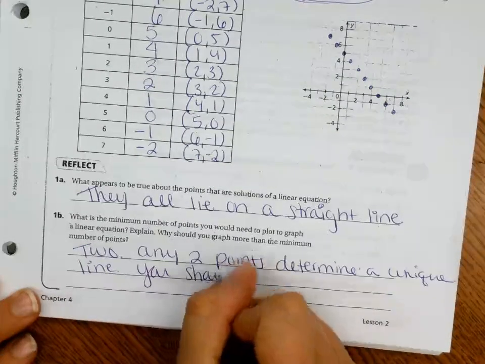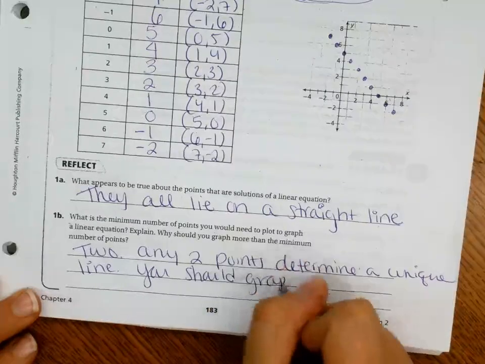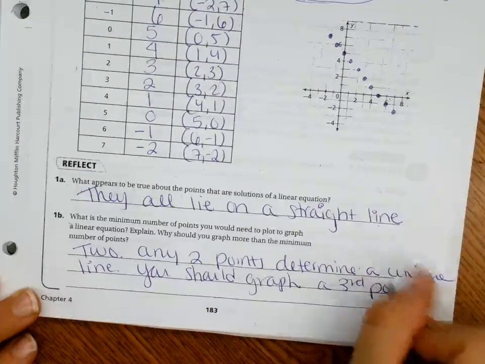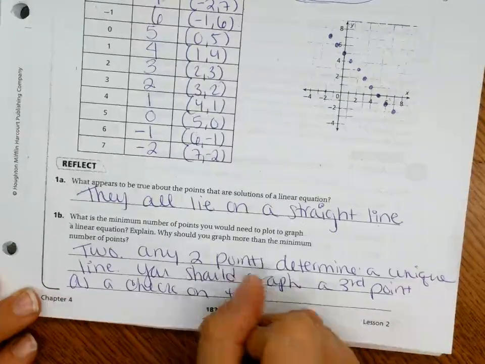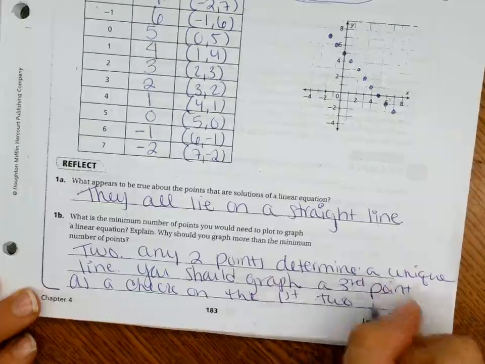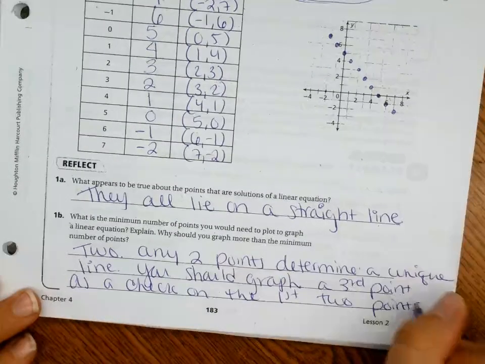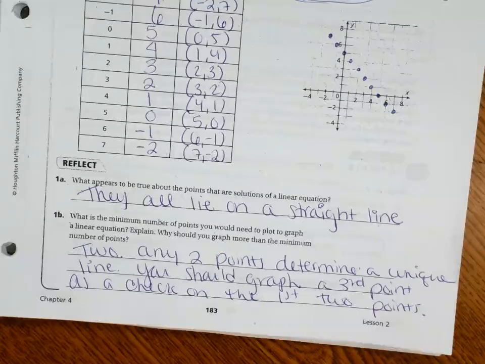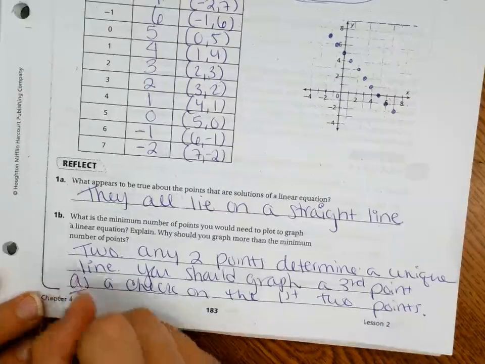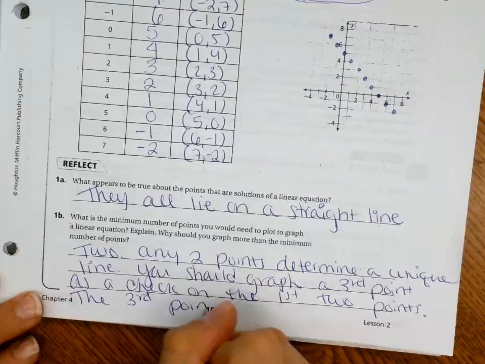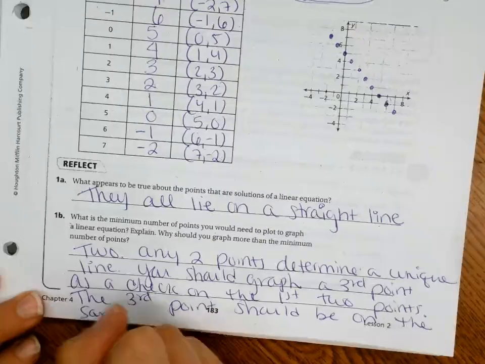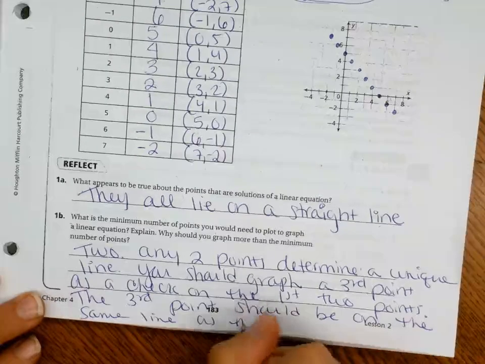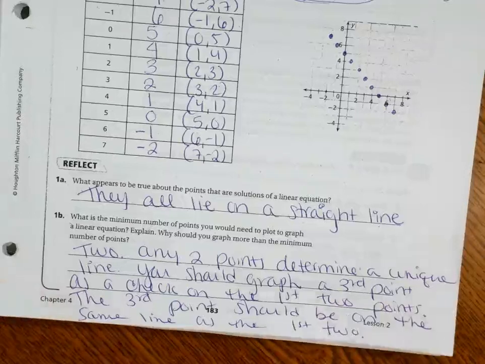You should graph a third point as a check on the first 2 points, right? If the third point's not on there, then you know you messed something up. So the third point will just verify that you didn't make any mistakes, okay? The third point should be on the same line as the first two, right? If it's not, you messed up.